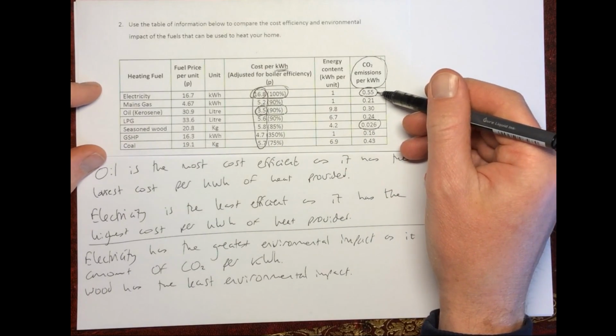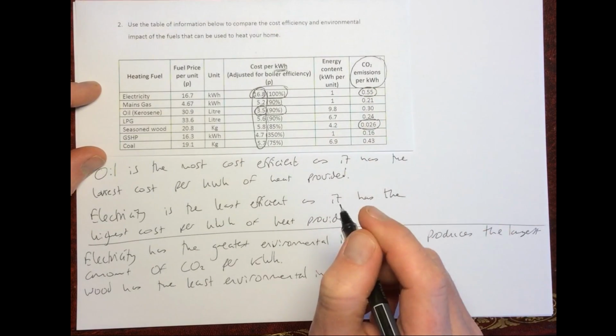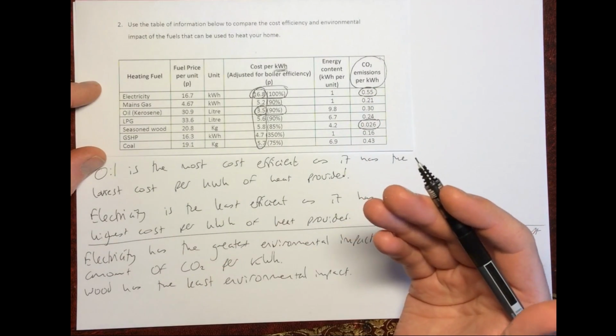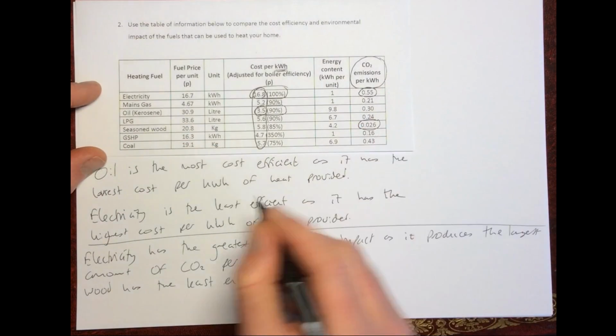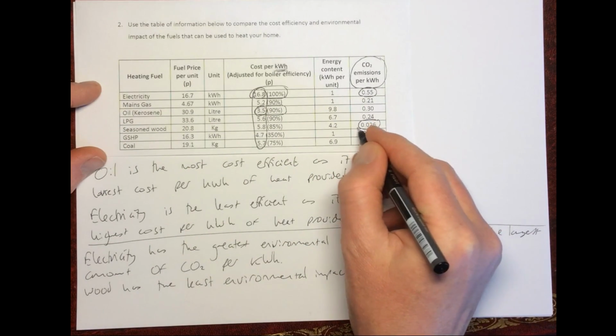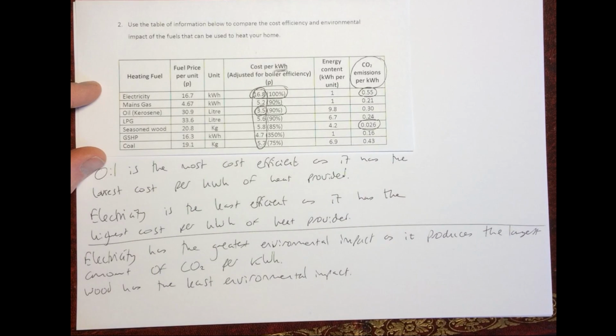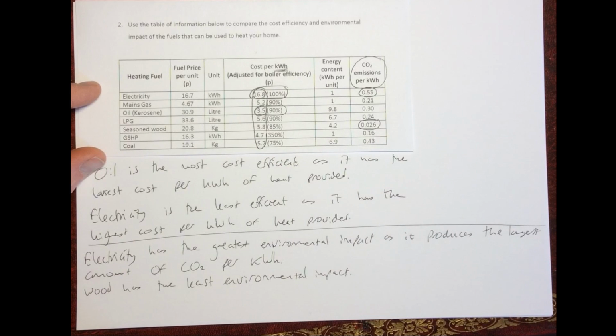Now, this electricity here will only produce a lot of CO2 if the electricity is produced from coal, oil or gas. If this electricity is produced from solar panels, then this value will be much smaller, but in this case it must be produced from something like coal, oil or gas. The reason that wood only produces a low amount of CO2 is because although wood, when you burn it, releases CO2, if you think about it, the trees that we use to produce that wood, they take in carbon dioxide in photosynthesis as they're growing, and therefore the net release, the overall release of carbon dioxide from a tree is very low.